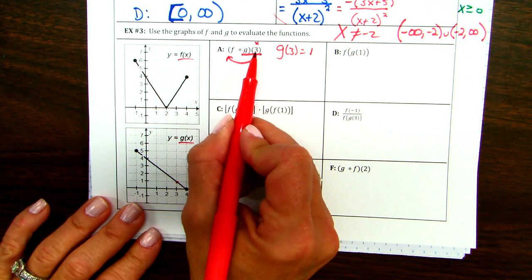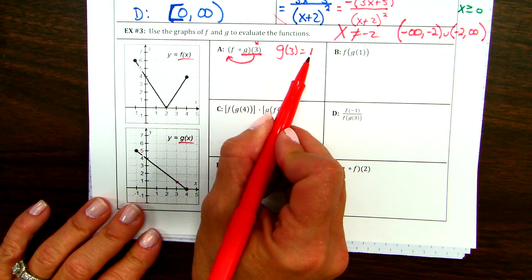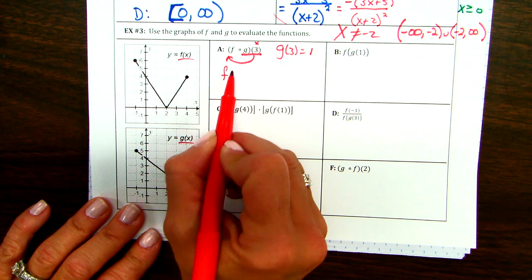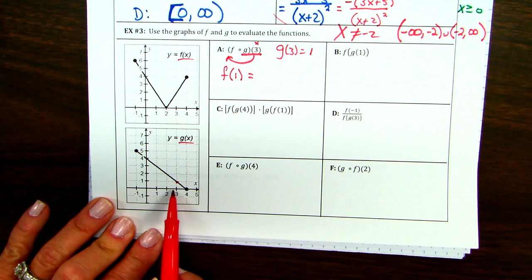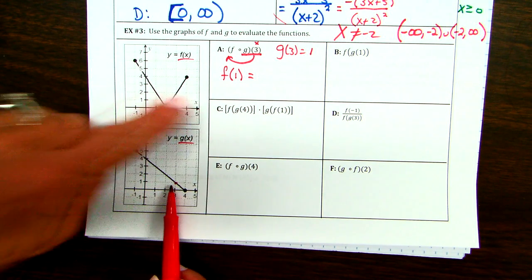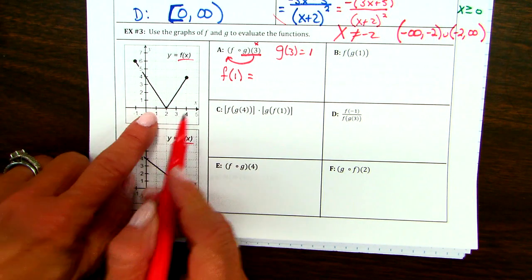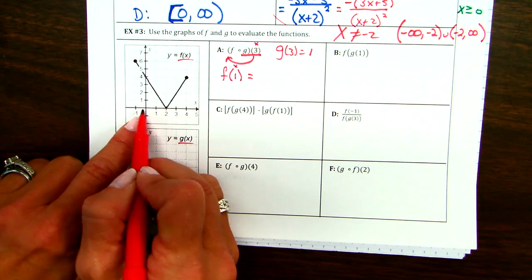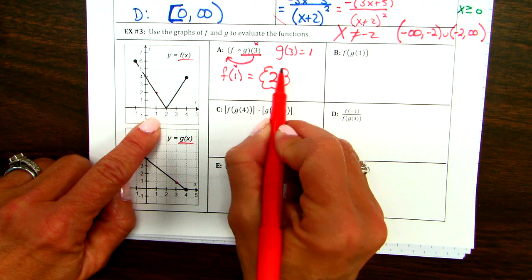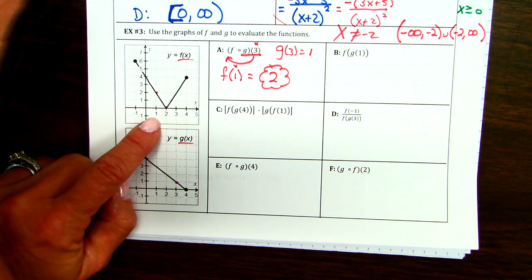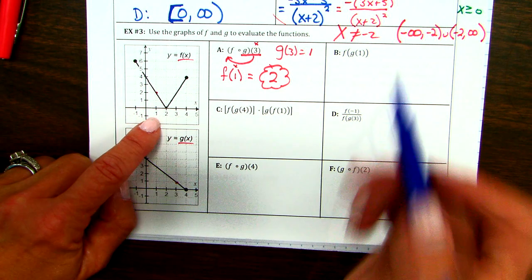So now we take the output from this, which is 1, and make it our input here. So we're going to do f of 1. Again, g of 3 was 1. Now I'm going to go to the f graph and find f of 1. Remember, this is still x. So f of 1 is 2. 2 is your final answer. Let's do another one. Takes a couple for it to click.